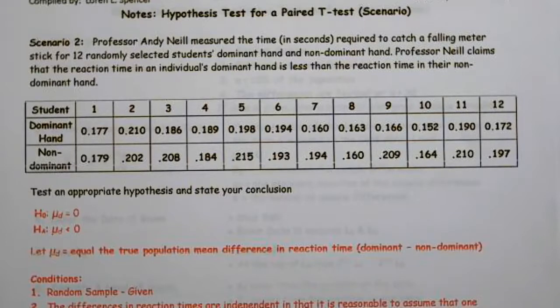We're going to run both a hypothesis test and confidence interval for this scenario. This should be a shorter video and won't be quite as detailed as the previous one because we've already introduced the material. So if you need to catch some more details, you might want to watch scenario 1's video.